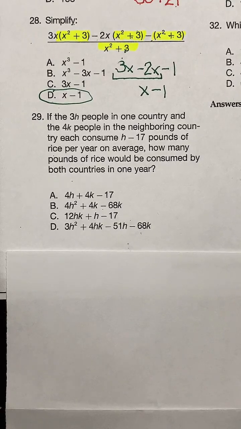All right, here's another word problem. They love these word problems, like they savor it. If 3H people in one country and 4K people in the neighboring country each consume H minus 17 pounds of rice per year on average, how many pounds of rice would be consumed by both countries in 1 year?